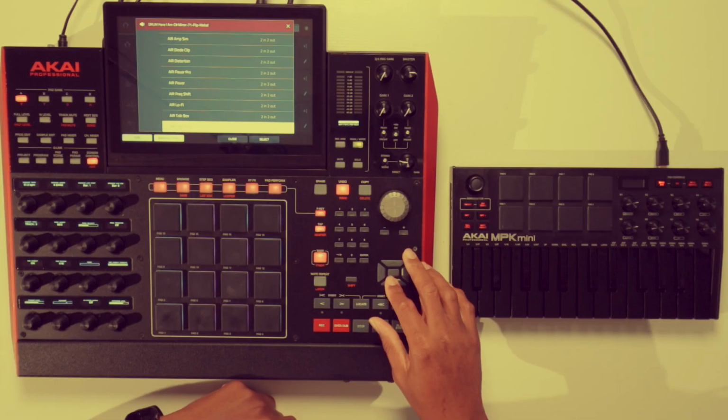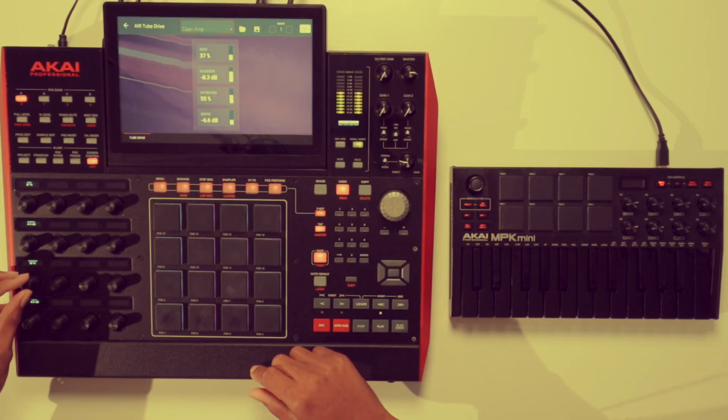Okay, next thing I'm going to do, I'm going to add some effects to it. Sometimes this is trial and error when you're adding different effects, just trying to get a different type of sound. I'm going to go with the air tube. Adds a little bit of grit to it, so I like that.